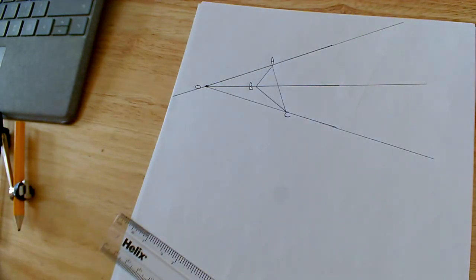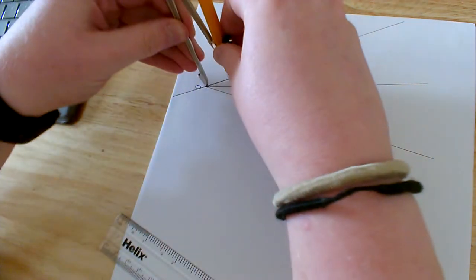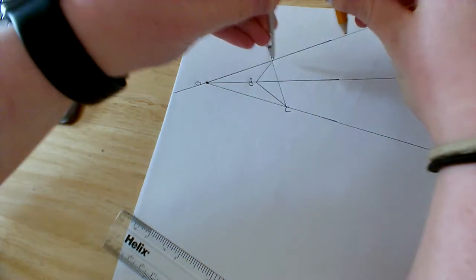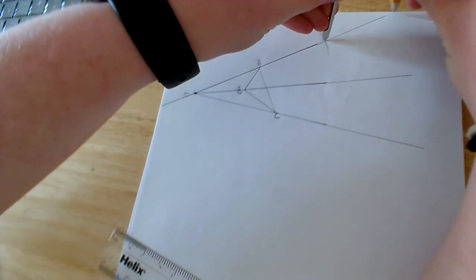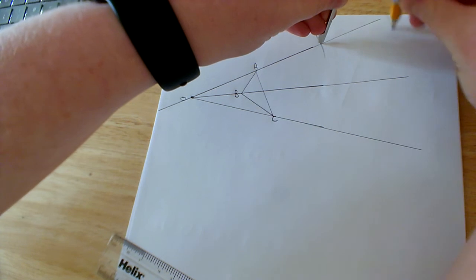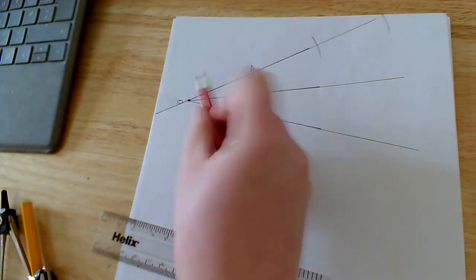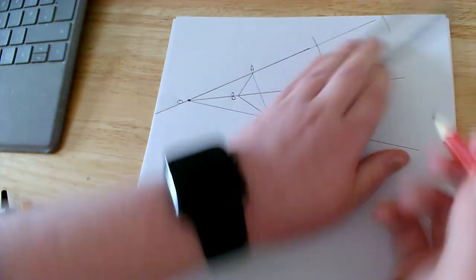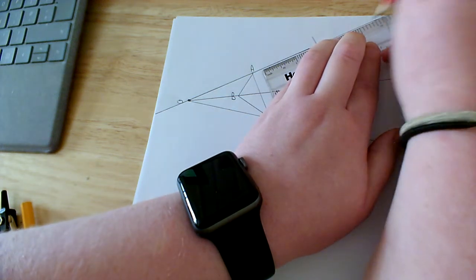Then using my compass I need to measure the distance from O to A. So I place my compass at O and measure to A. Then I go along, up to A, and mark here, and up again and mark here. I was told my scale factor is 3, so the distance from here to here is 1, here to here is 2, here to here is 3. That's my scale factor, because at O is my centre of enlargement. I didn't leave myself much room.